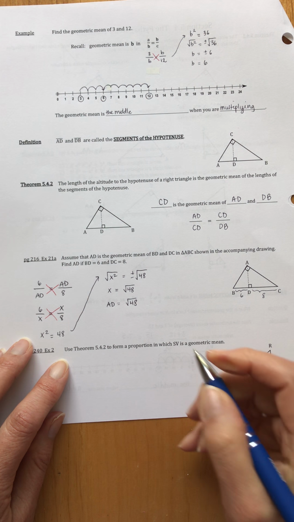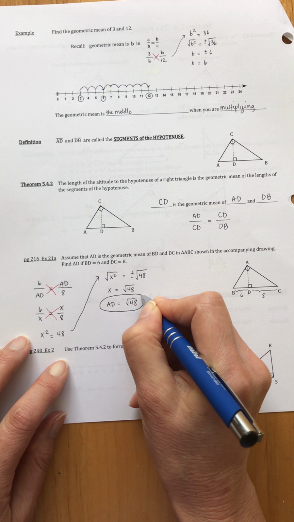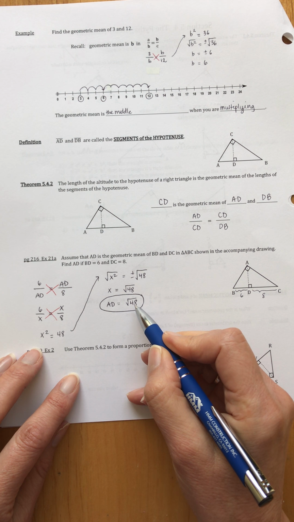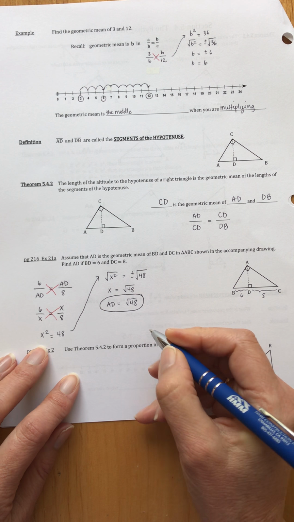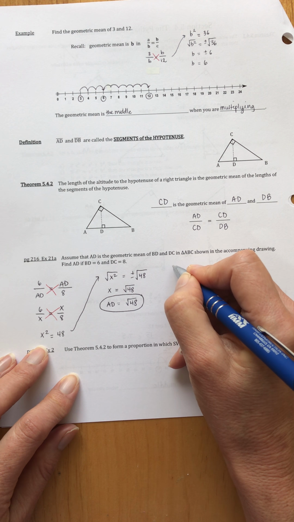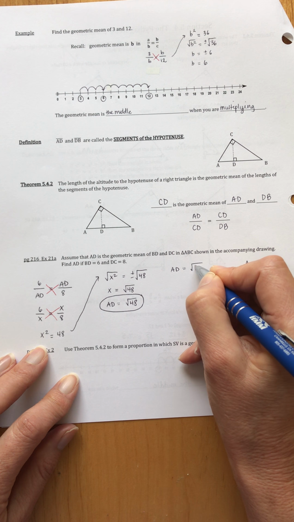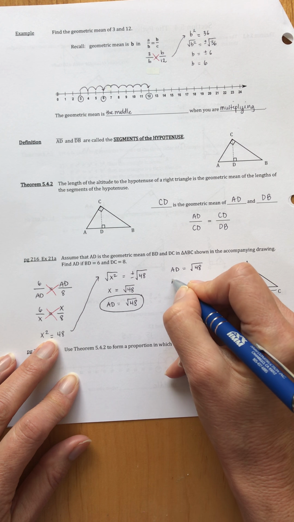Okay, let's go ahead and circle the answer here. For those of you who know something about radicals, you know there's a perfect square in there. So we don't want to leave that answer. So instead, if you know square roots, we're going to keep going with this. The perfect square in 48 is 16.